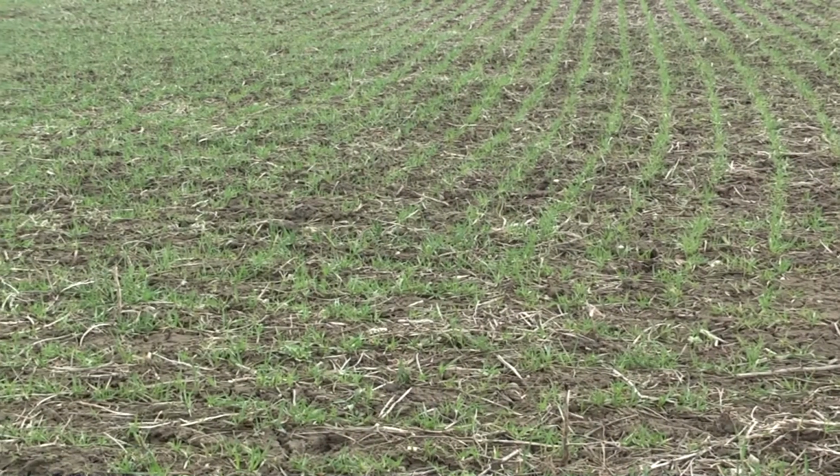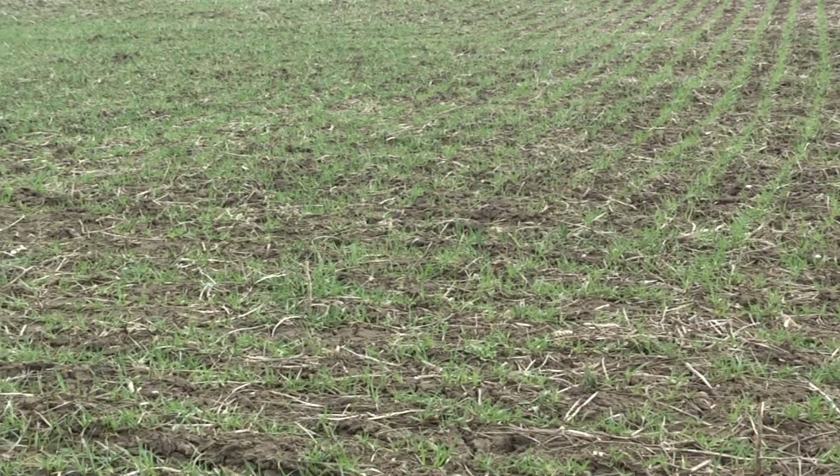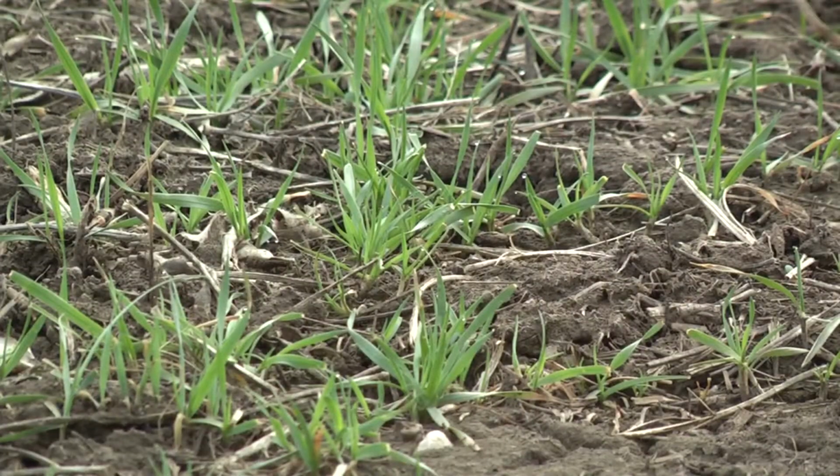And when you plant wheat back on those corn stalks, they can tie up a lot of nitrogen due to the residue breaking down there. And so we need to increase the amount of nitrogen we apply when we have wheat growing on corn stalks by about 30 pounds per acre or so.